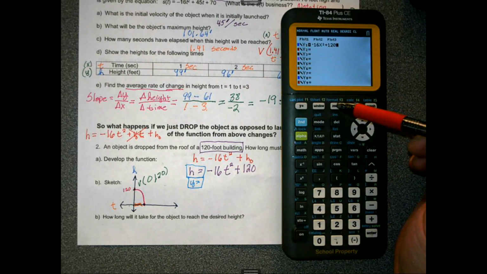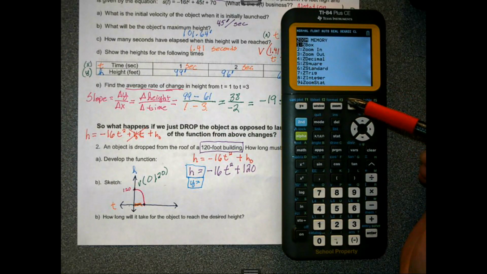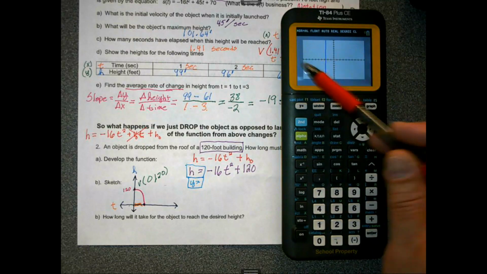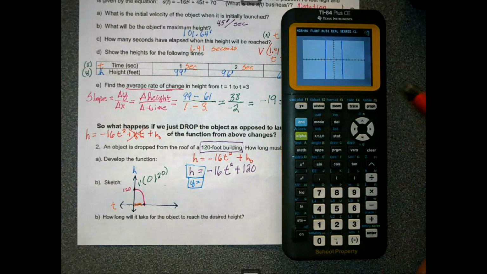Now, we were messing with the windows yesterday in our algebra class. So if you want to go back to the default setting of negative 10 to 10 for the axes, hit the zoom key, use your arrow keys, and go to zoom standard, hit enter, or you can just use the number 6. And it'll put it back to our default screen and it's graphing our parabola.